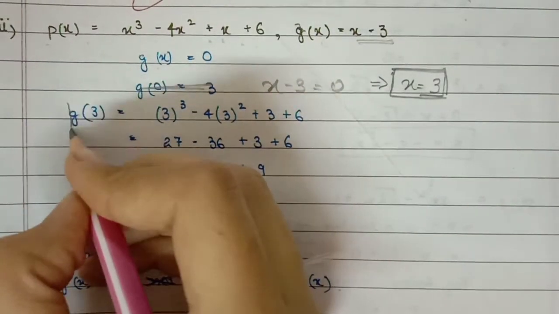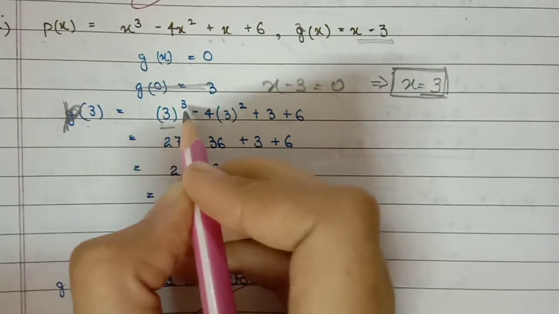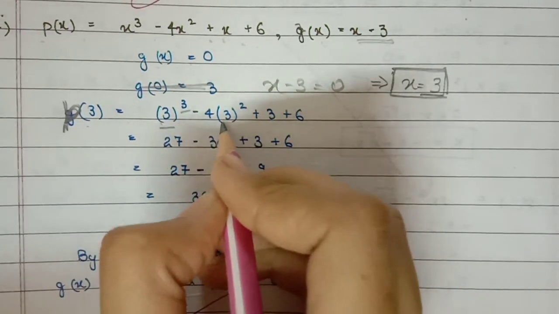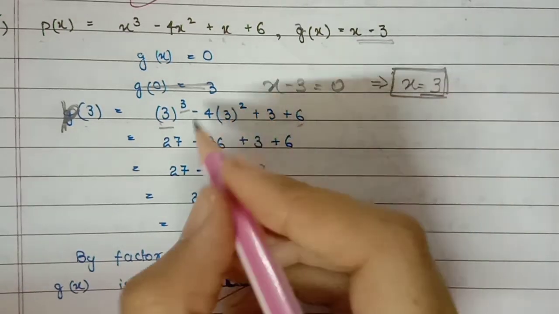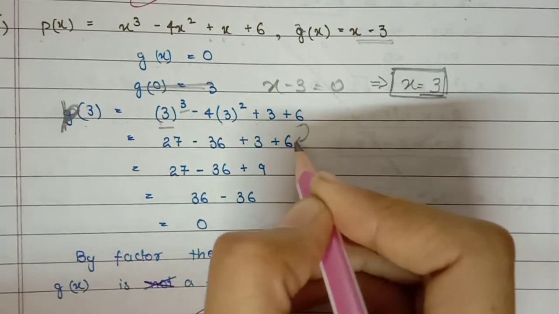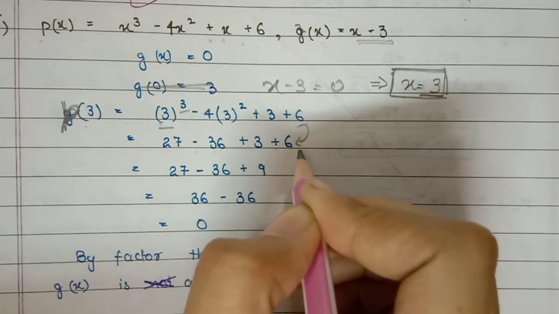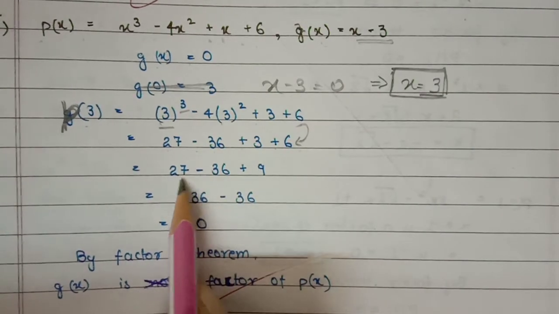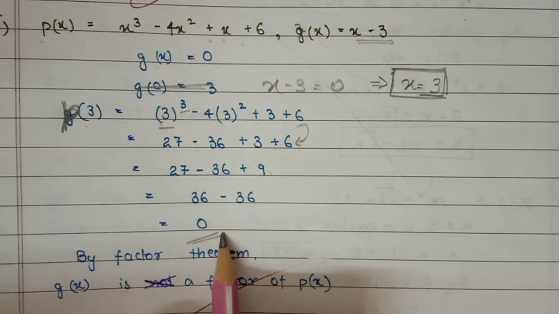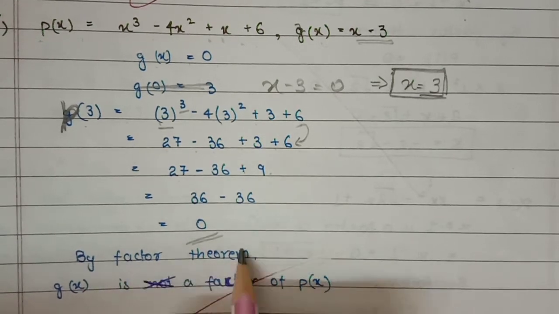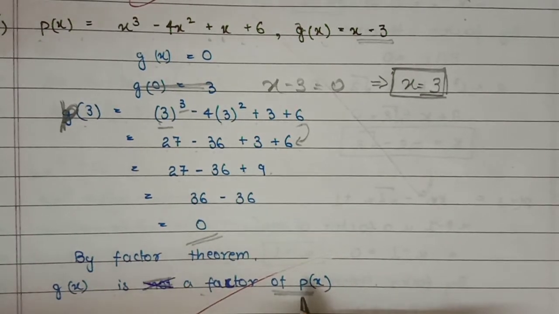तो हम p3 की वैल्यू निकालेंगे. p3 is equals to 3 की पावर 3 minus 4 into 3 square plus 3 plus 6. So when we will solve further, we get 27 minus 36 plus 3 plus 6. So we get 27 minus 36 plus 9. And finally our answer is 0. So by factor theorem, gx is a factor of px.